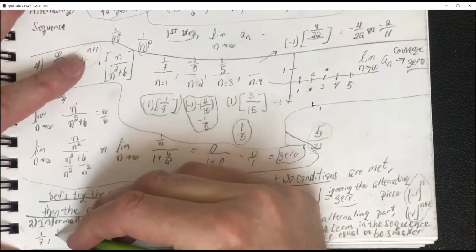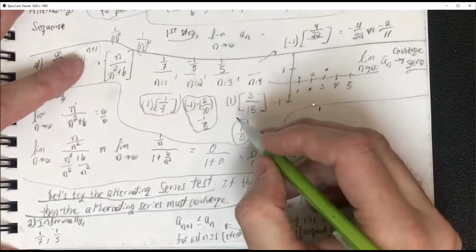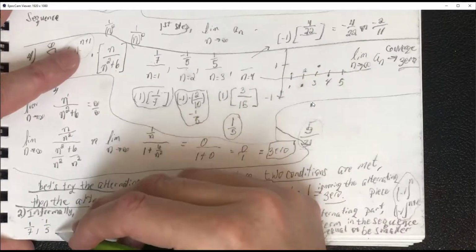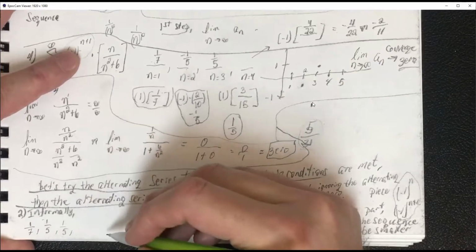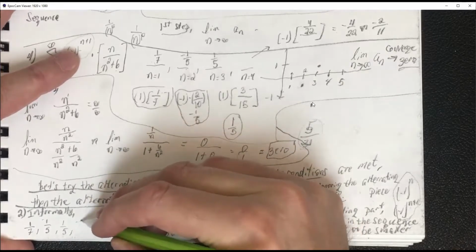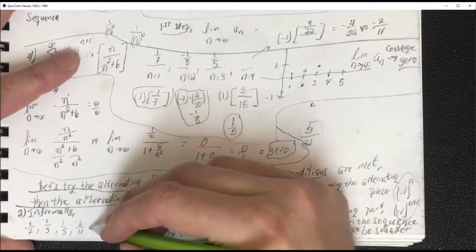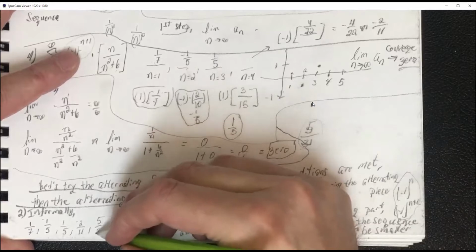Second term, 1/5, but I know it's negative there, but we're ignoring the negative. The next term was positive 1/5. The next term after that was negative, but we ignore that, 2/11. And the next term is 5/31.